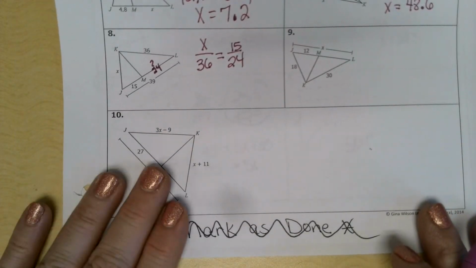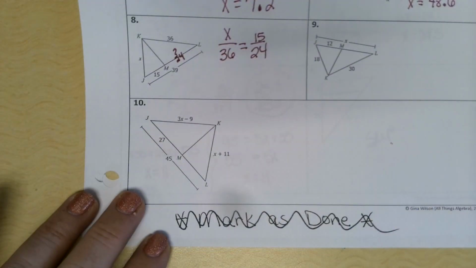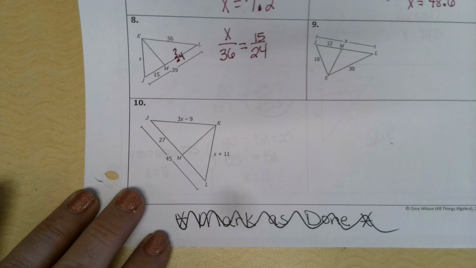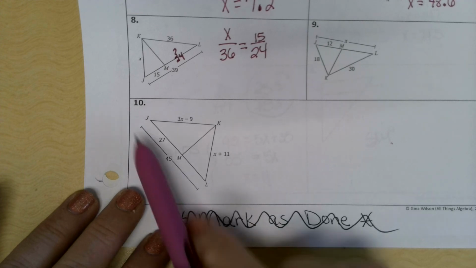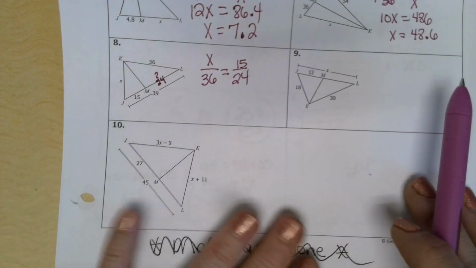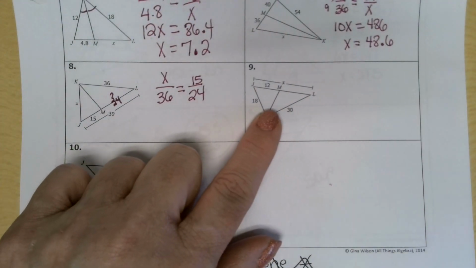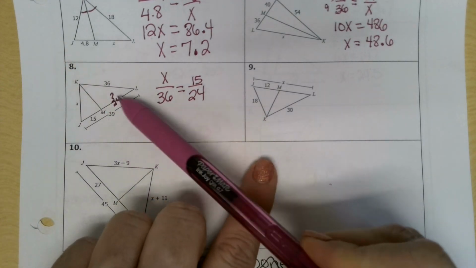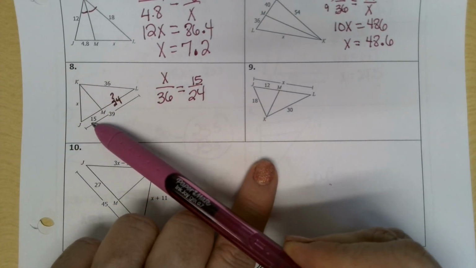All right, I'm going to do number 9, and then I'll let you do number 10. Okay, number 9. I want you to pay attention to what I told you over here. The way we got the 24 was we took 39 and subtracted 15.